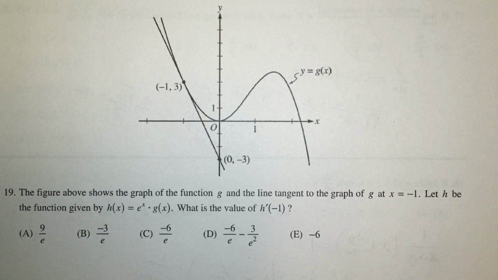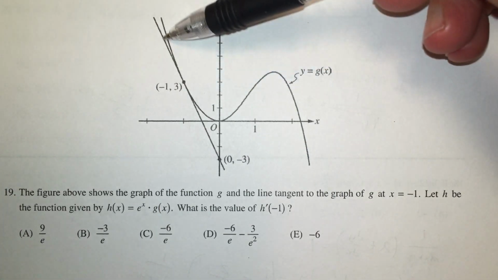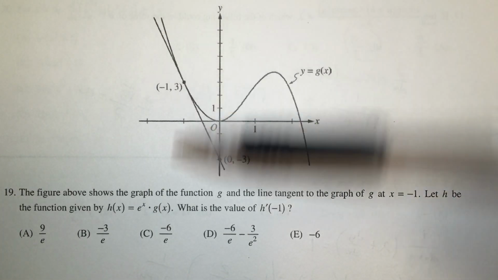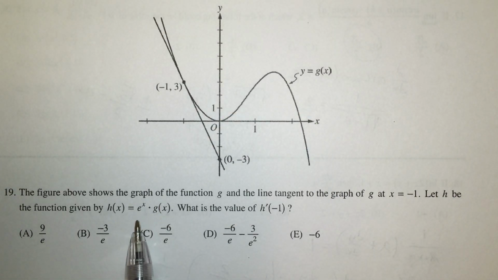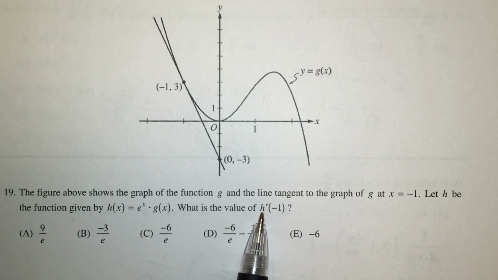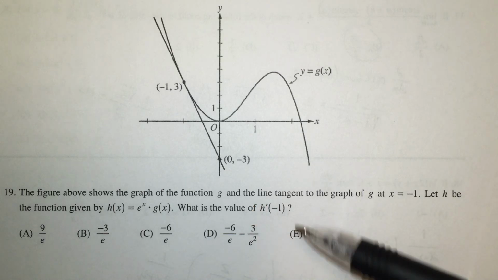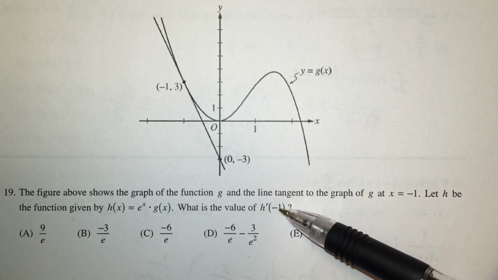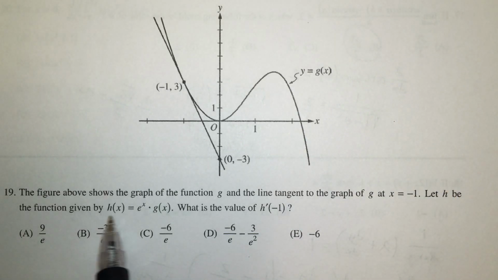The figure above shows the graph of the function g and the line tangent to the graph of g at x equals -1. Let h be this function given, e to the x times g, and we want to know what is the value of h prime at -1. So our first job is to find a formula for h prime, and then we can evaluate it at x equals -1. So let's go to h right here.